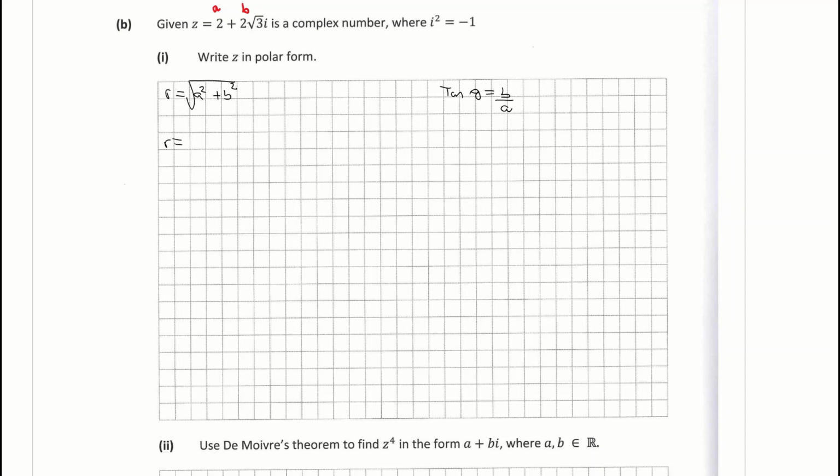So I'm basically going to fill them into my modulus. So r is equal to the square root of a, which is 2 squared, plus b, which is 2 root 3 squared, which is giving me 2 twos are 4 plus 12. So 2 by 2 is 4 and 3 by 4 is 12, which is giving me r is equal to the square root of 16. So my r is 4. I'm now going to come back over to my tan theta. So I'm filling in my a and b. So tan theta is equal to b over a, which is 2 root 3 divided by 2.